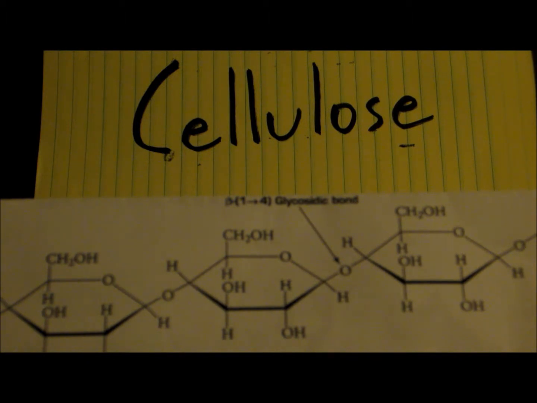Cellulose is strong because its linear chains can form hydrogen bonds with other adjacent chains. This forms rigid sheets of the polymer. Because of its rigidity, many plants use it for structural support, such as trees or celery.